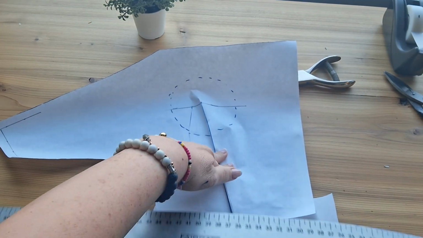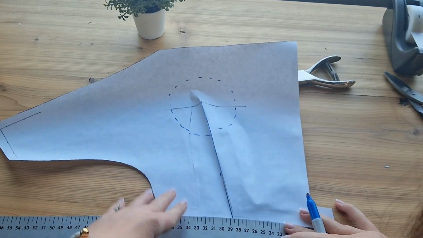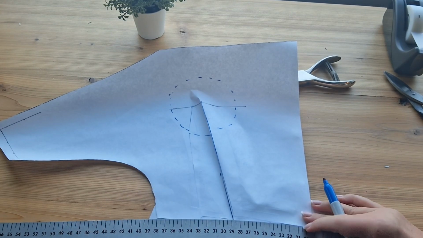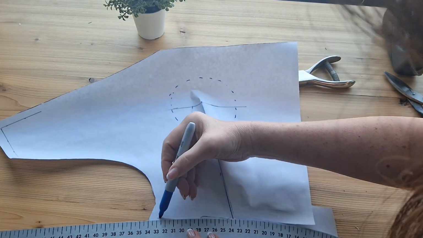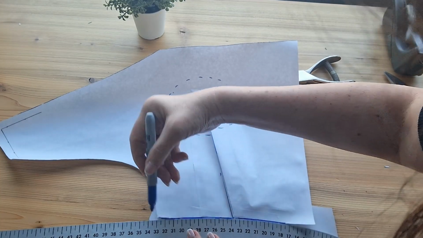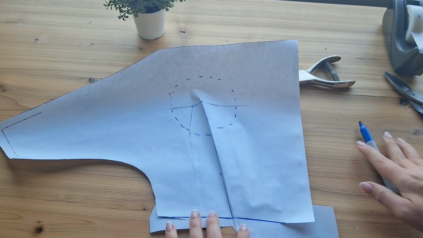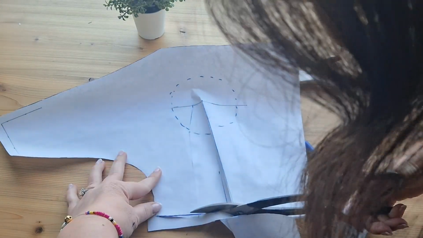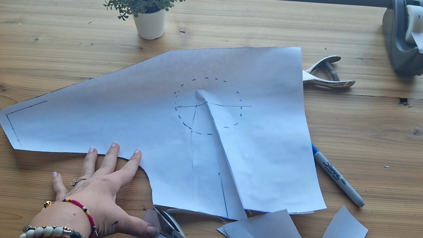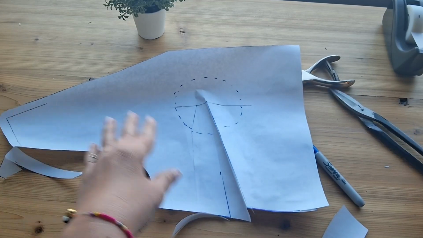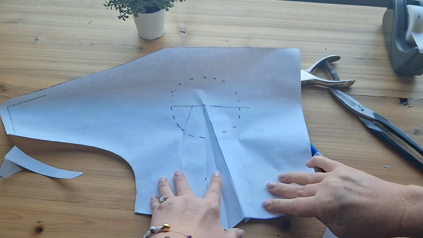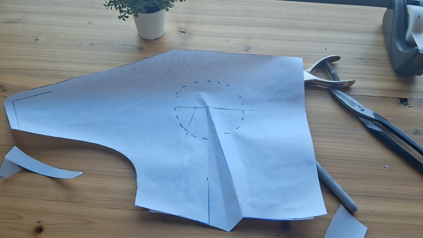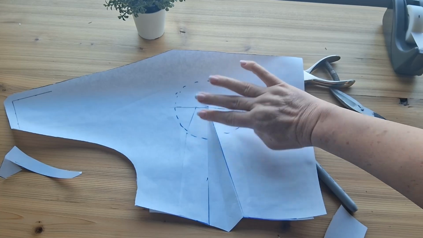Okay, now with your dart closed, let's redraw this line. So you want nice and smooth, kind of like this one. So nice and smooth, no jaggedy edges. And then while your dart is closed, let's cut this, making things even. Okay. Lots of little paper. So there you go. This is your brand new dart. So now our bust point has been moved.